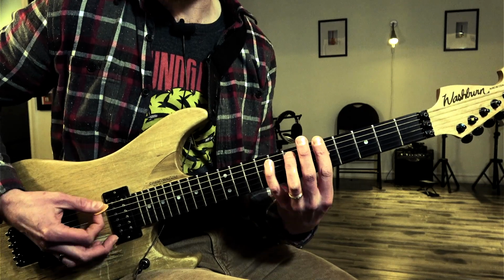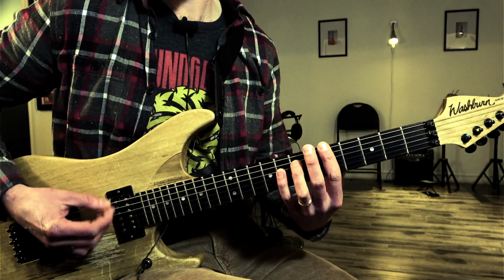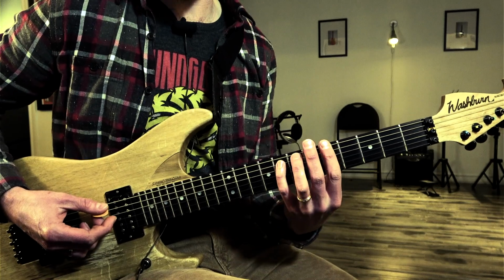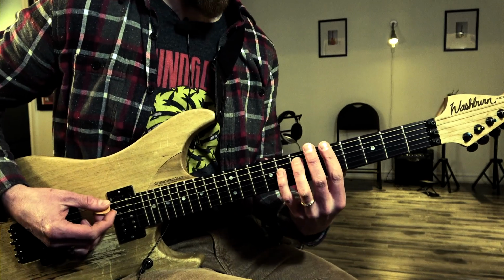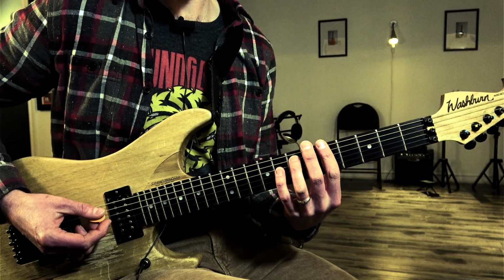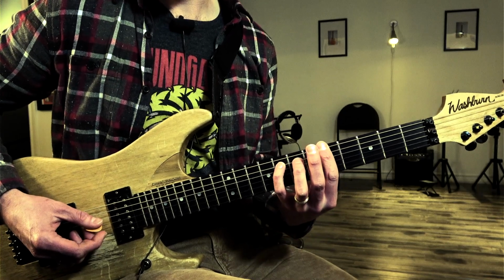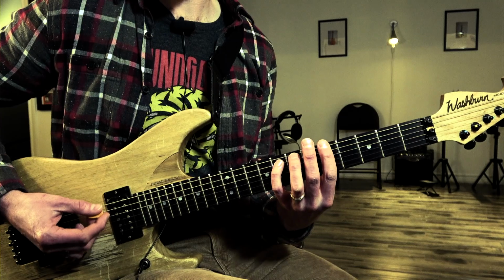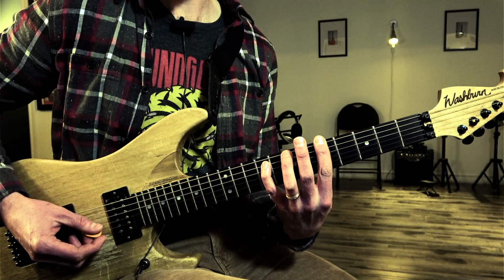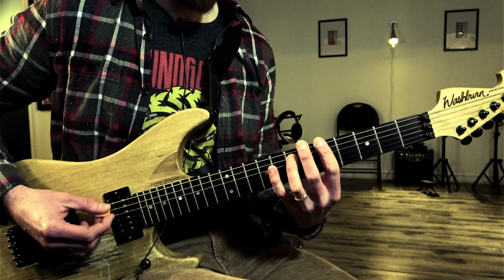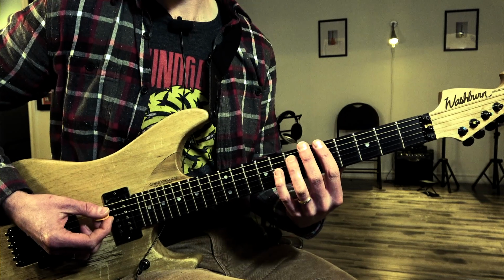So an A6, an A flat 6, A and a flat 6, I should say. It's not called a flat 6. All right, so A power chord and an A5 chord. We have an A chord with a flat 6. And then we have an A6. So that's the starting point.